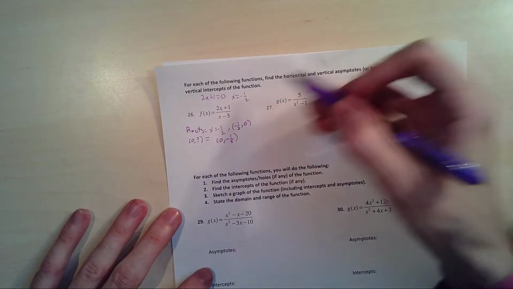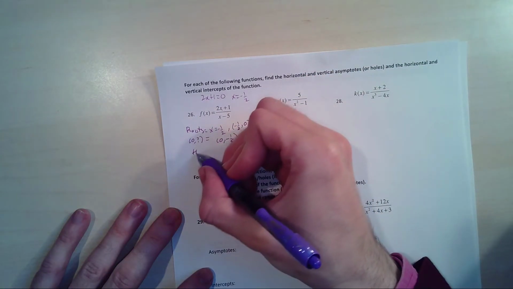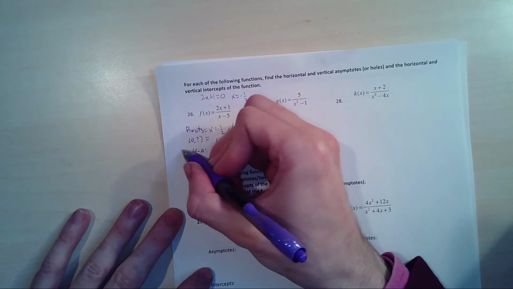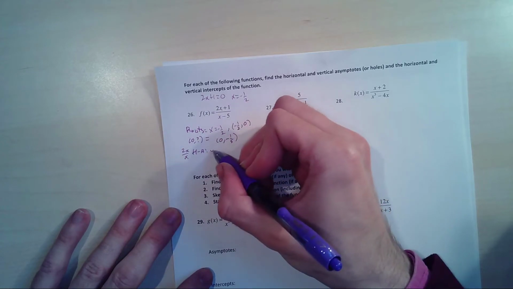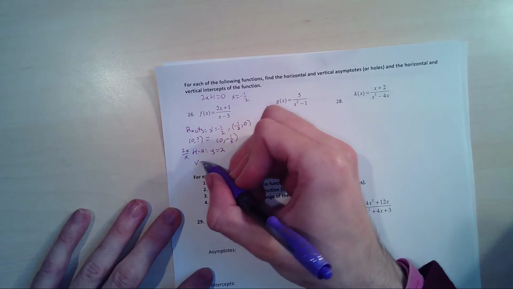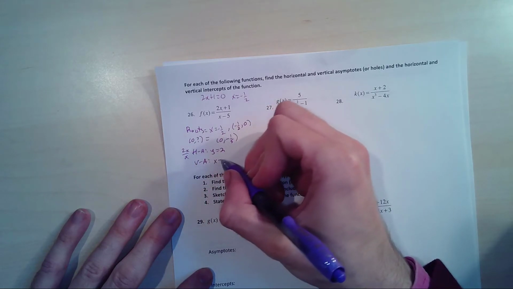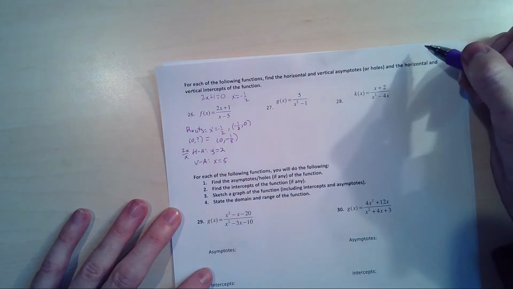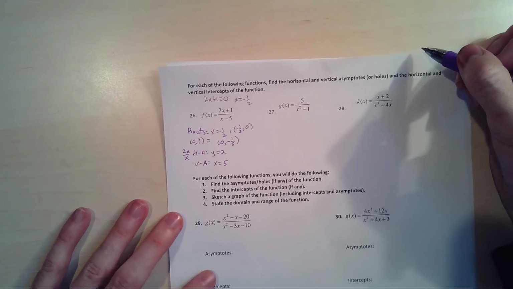Horizontal asymptote. In this question, the horizontal asymptote can easily be found by comparing 2x over x. You simply get y equals 2. And your vertical asymptote, hopefully it's obvious, but x equals 5, setting that denominator equal to 0.